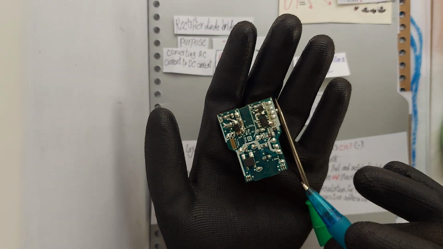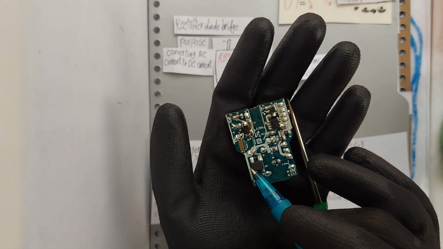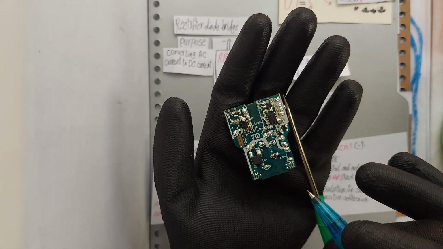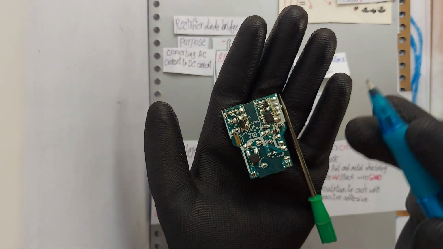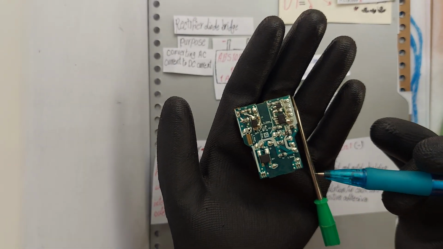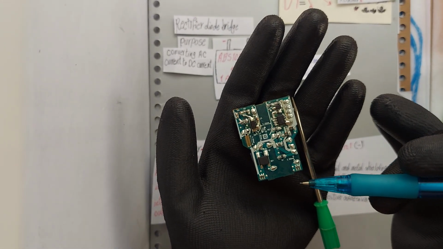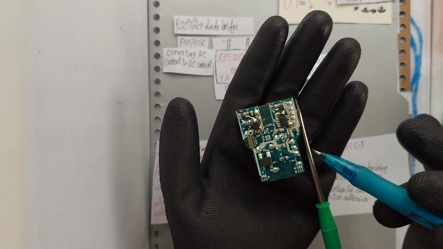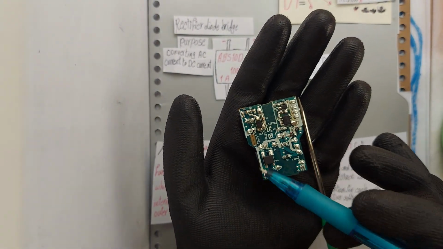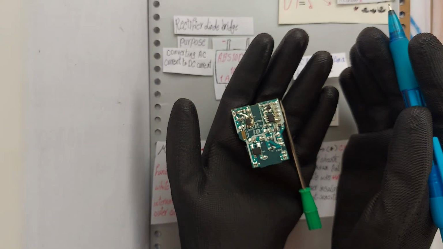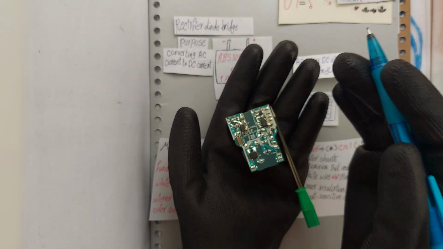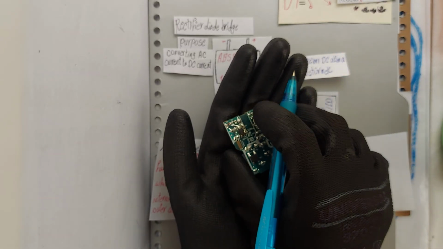The metal lines right here and here that you see are electrical tracks that carry current from one part to another. For example, tracks near the pads carry current to the output, while those near components like capacitors and resistors regulate current. This design ensures the charger functions smoothly and everything is interconnected.